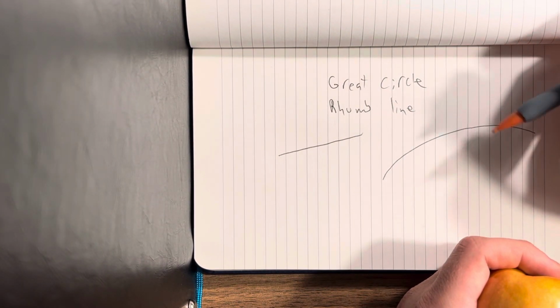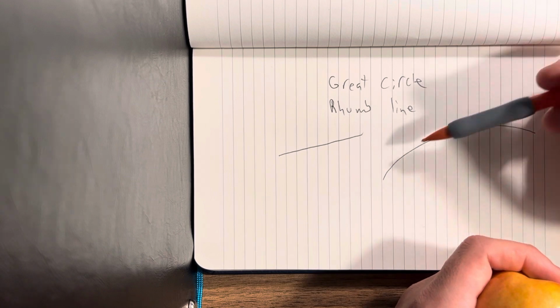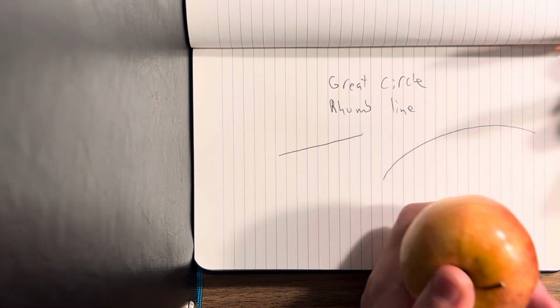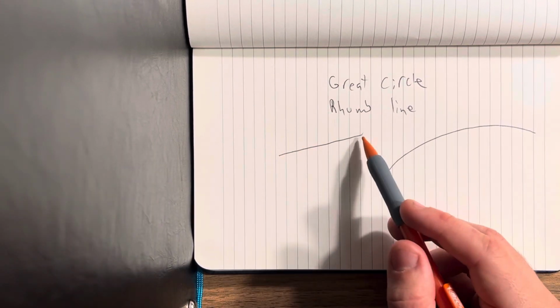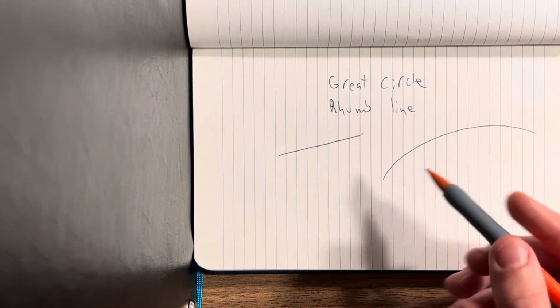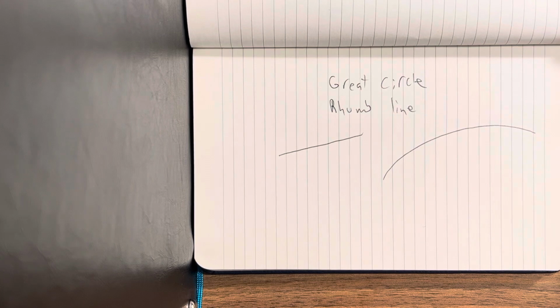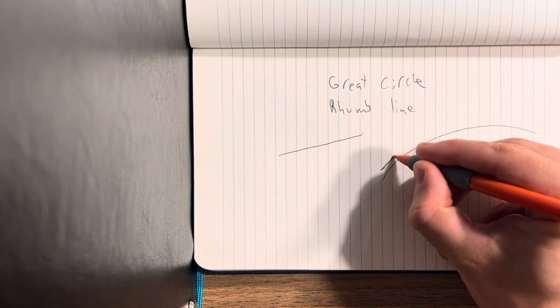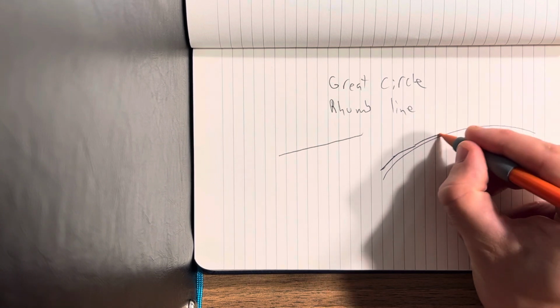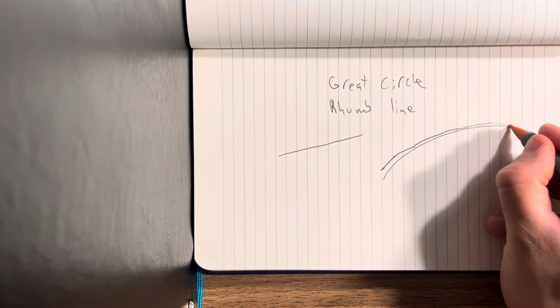We don't follow great circle lines, even though it's the shorter route, because you can't pilot a ship along a curve. You have to pilot a ship in a straight line. It's not realistic to do this. But, and we'll go into detail on this later on, what you can do is a series of straight lines that approximates a great circle track.